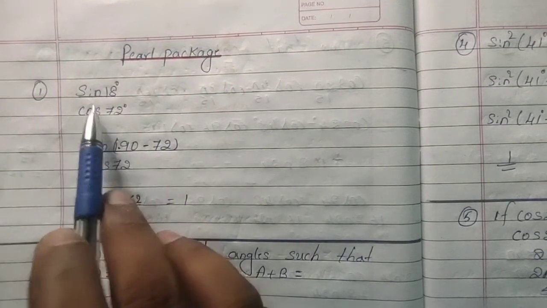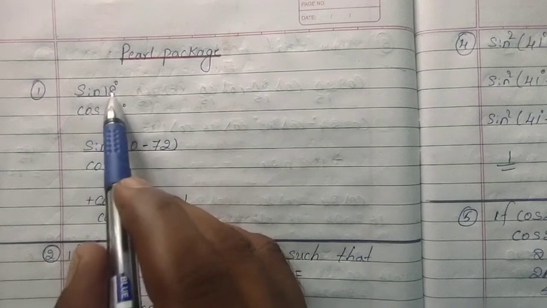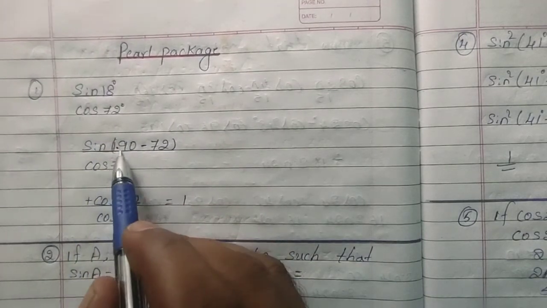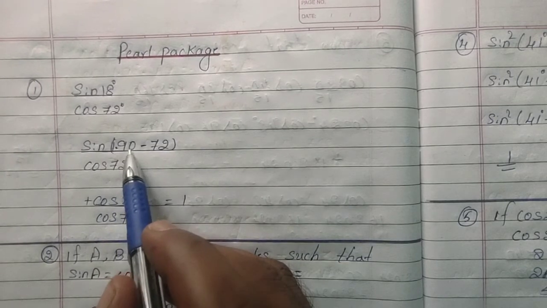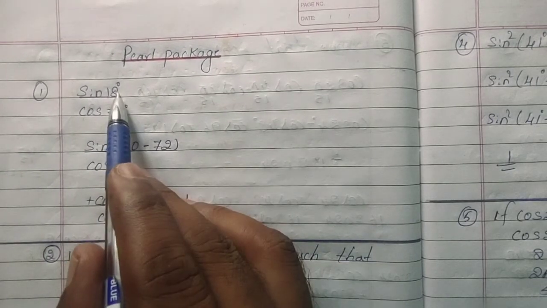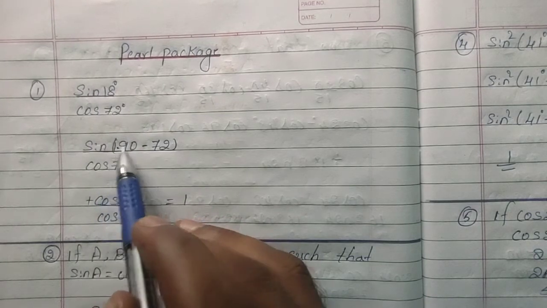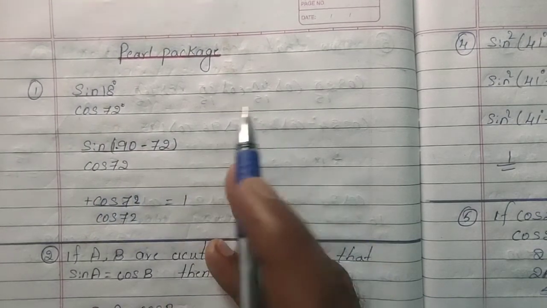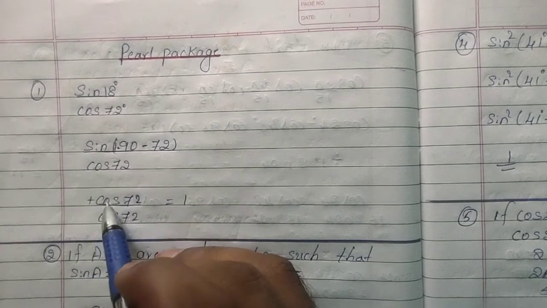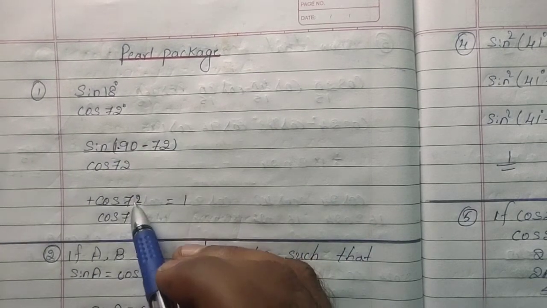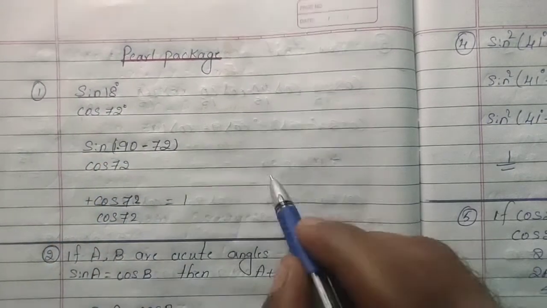The first question, sine 18 by cos 72. See this sine 18, can I write 1 times of 90 minus 72? 1 times of 90, 90 only. 90 minus 72 is 18. So sine 18 I can write as sine of 1 into 90 minus 72. Now n is odd, so sine becomes cos, theta is 72. And 18 degree, where does it come?